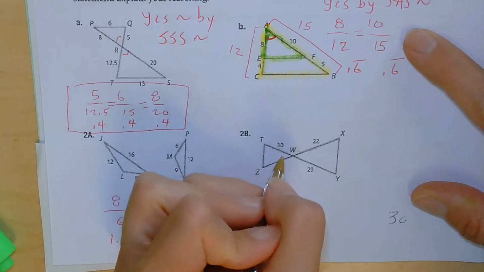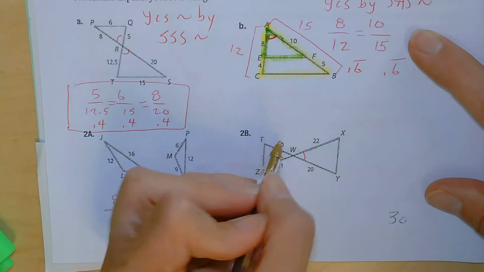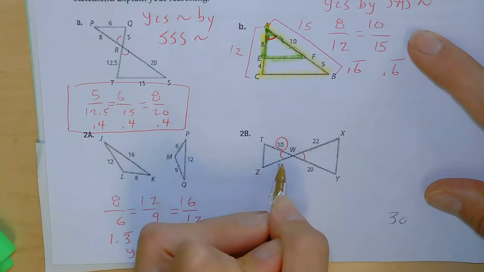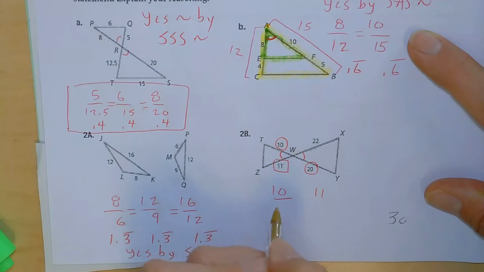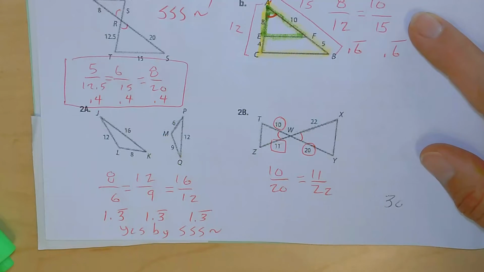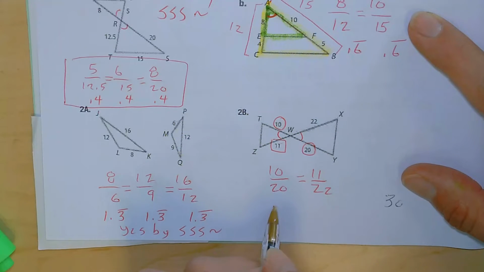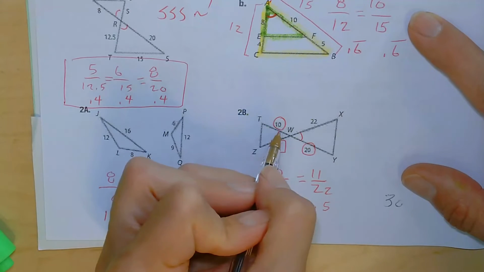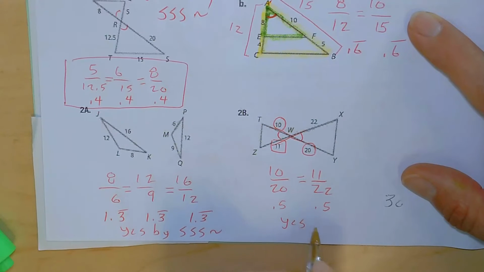Okay, last one. Go ahead and mark your vertical angles. It's a bow tie. So we're going to check for SAS, and we already have the included angle. So this 10 is the smallest, and this 11 is the biggest. Over in the other triangle, 20 is the smallest, and 22 is the biggest. So we need to make sure that these are proportional in order to use SAS for each triangle. So this reduces to 0.5, and so does this. And because the angle in between is included, that means that yes, they're similar by SAS similarity.